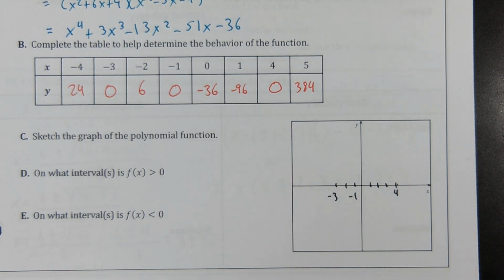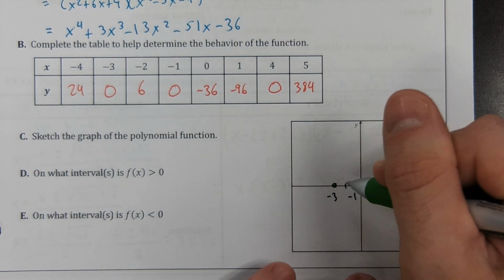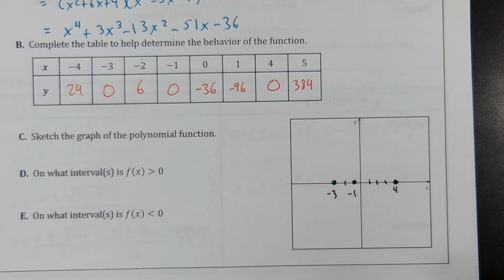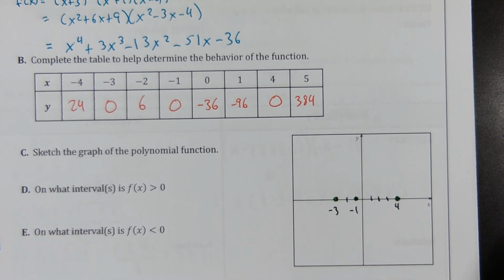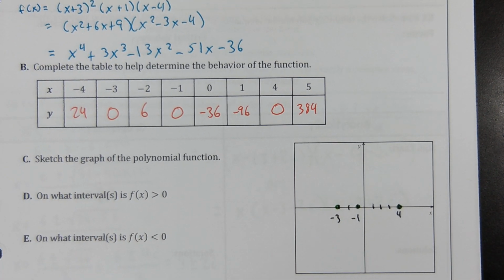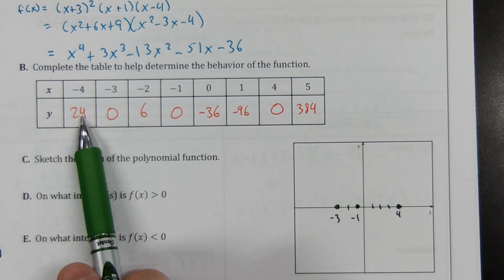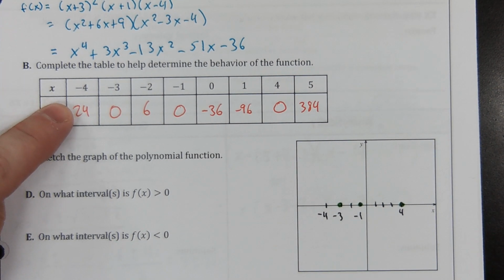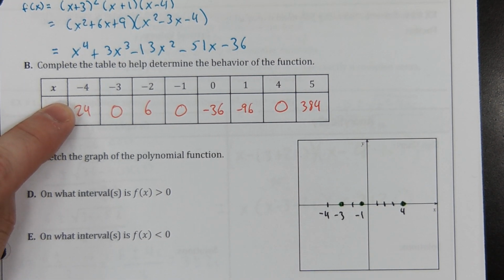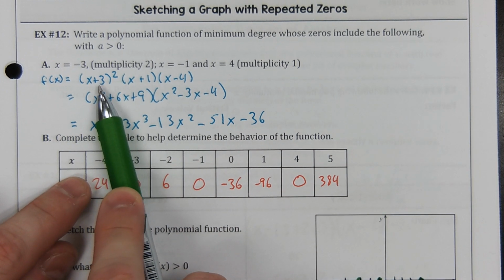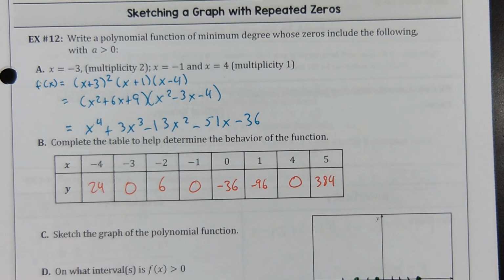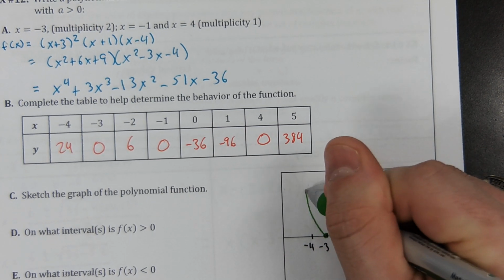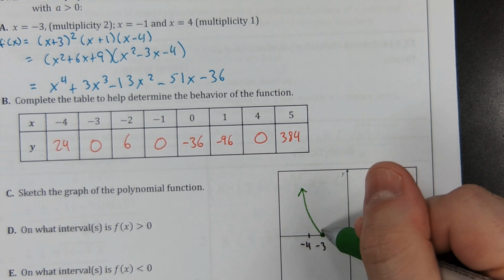We'll graph in green. Green feels good. Green for good. 0, 0, 0. At negative 4, which isn't even on my graph, but if I go out to negative 4, I'm up, right? And at -3, what's my graph going to do since I've got a multiplicity of 2? Bounce. So I know at -4 I was up here, and I know I'm going to bounce off of x equals -3. So the graph is going to do something like this. Okay? It's going to bounce off of this number.